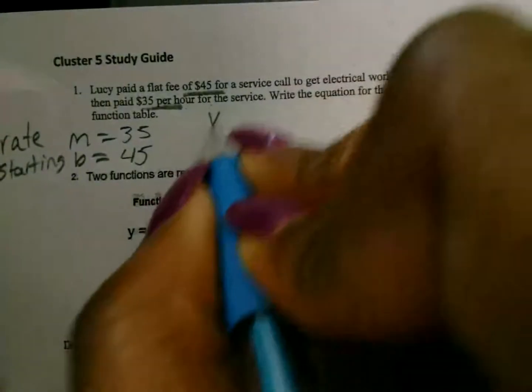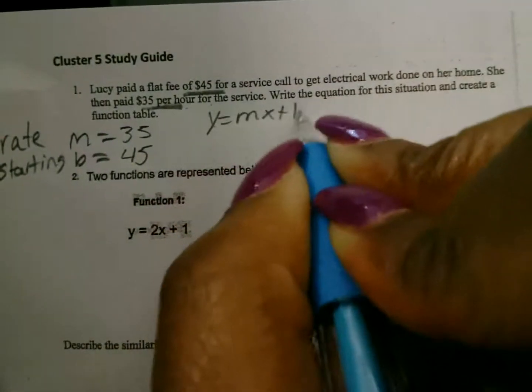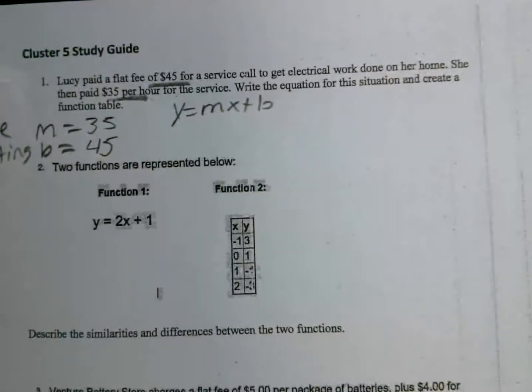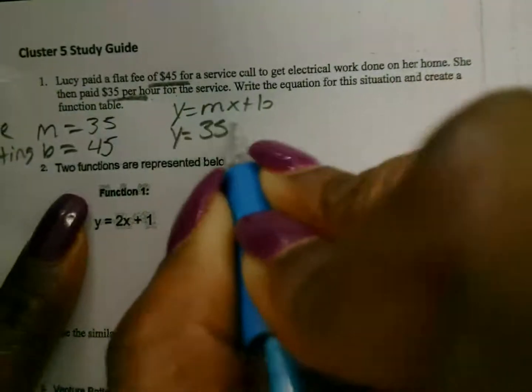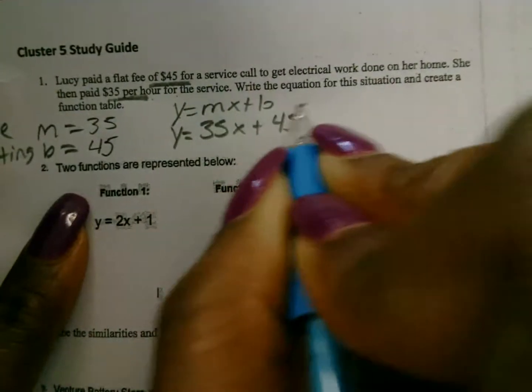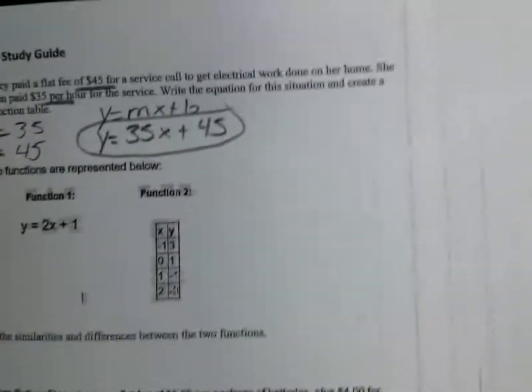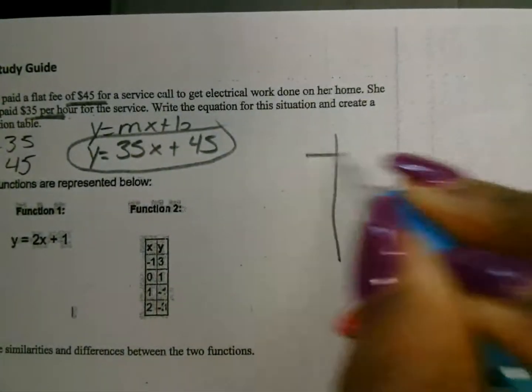So now we're going to write this equation in slope intercept form. See if you can do that. Y equals mx plus b. Then we got 7 people again that's got it right. Y is equal to 35x plus 45. This is the equation. All right, let's come up with the table.